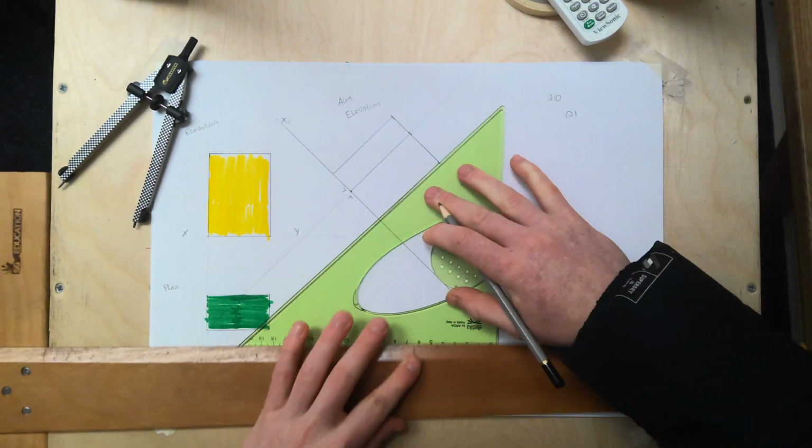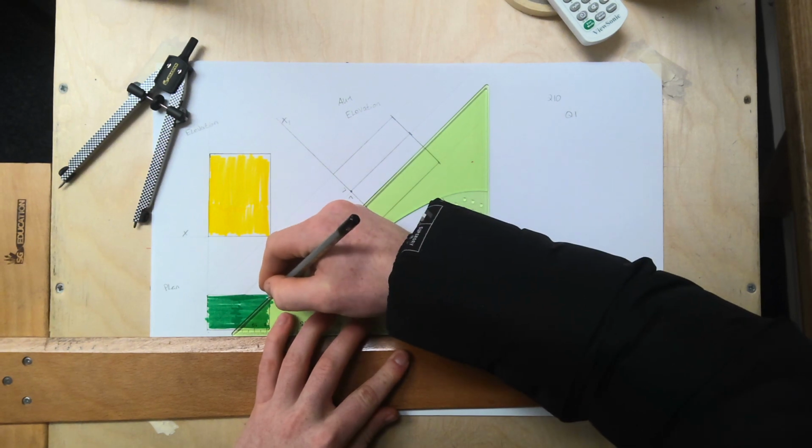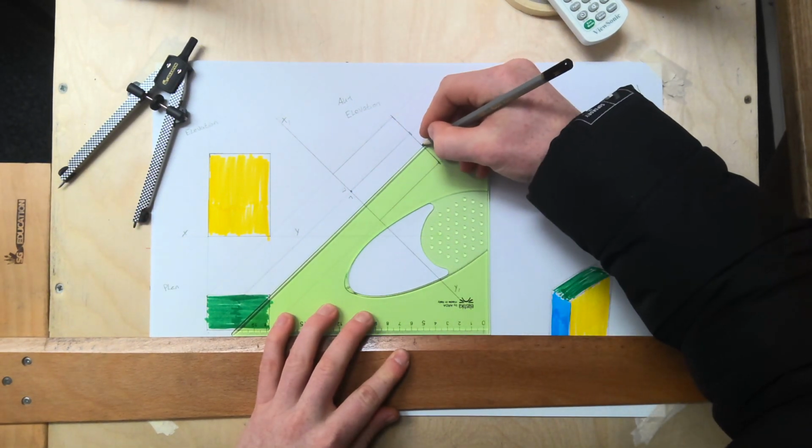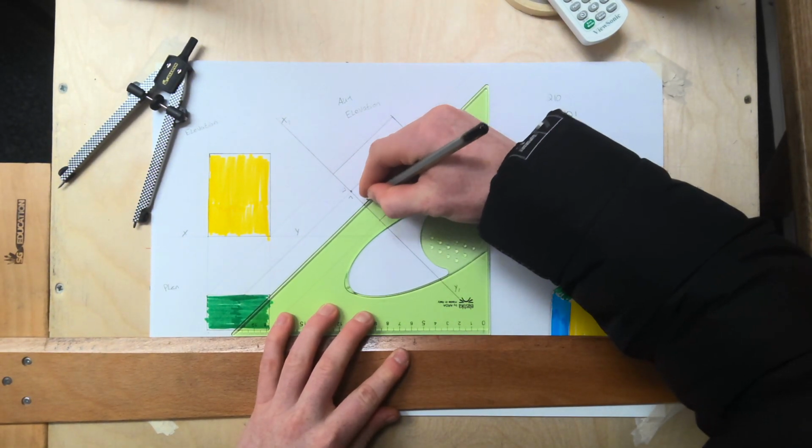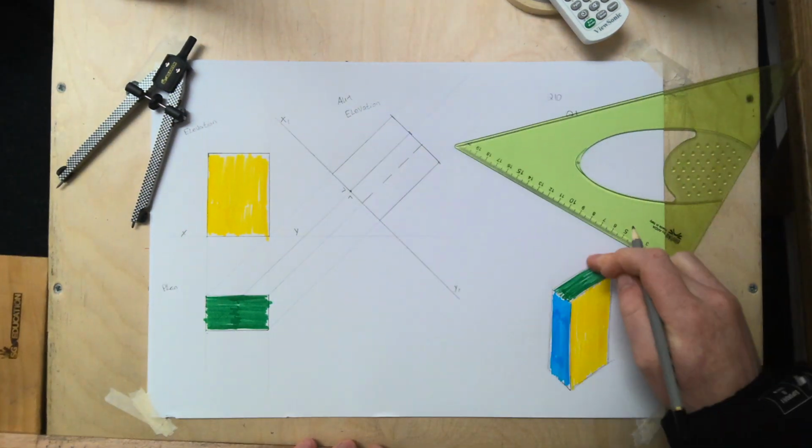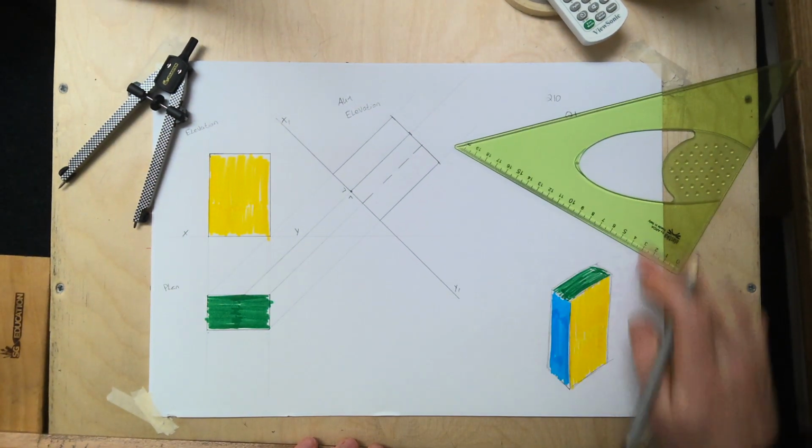Okay, this back corner here is going to be dotted, so I bring up my back corner and dot it in for a hidden detail line. What's that representing? That very back line down there.